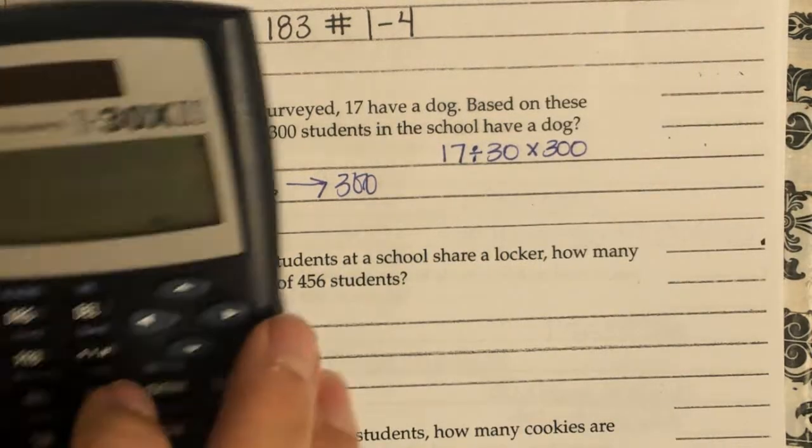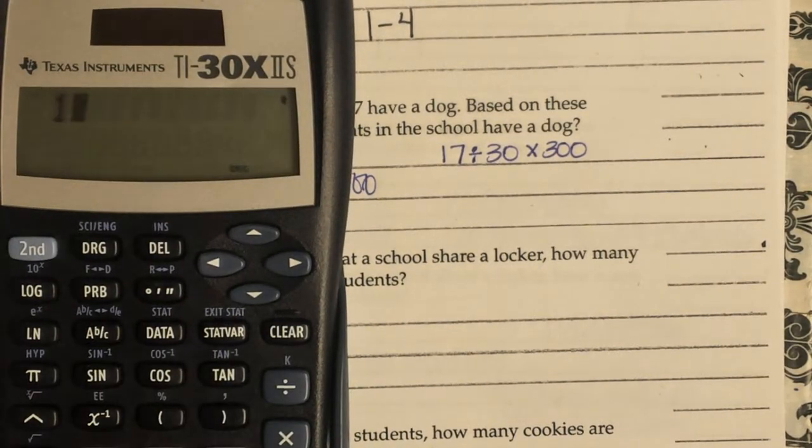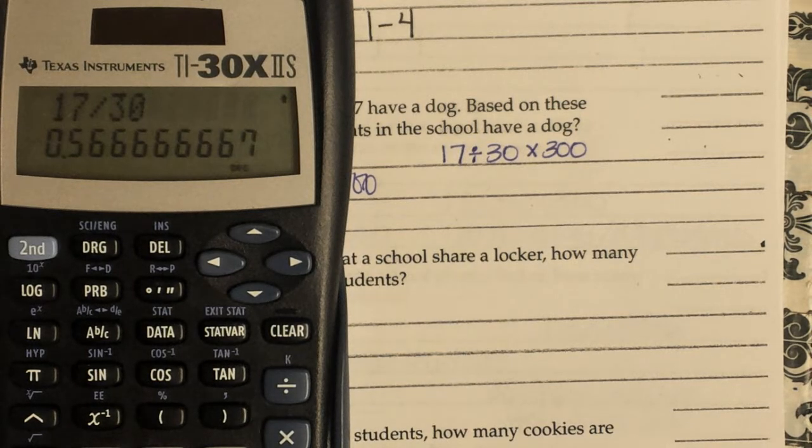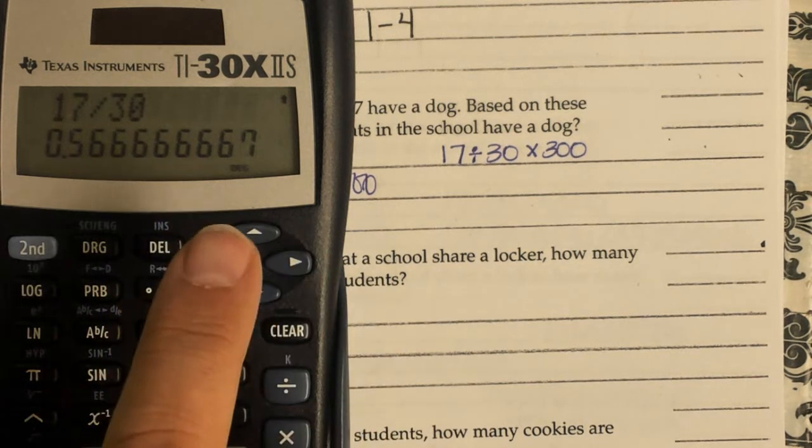Let's see what happens. Now, if you put this in your calculator, 17 divided by 30, you get a really long number, a repeating decimal. Okay? If you're hitting equal, do not clear your calculator, because your calculator recognizes that this is a repeating decimal and it needs all those digits in there to make the equation work. This is my unit rate.